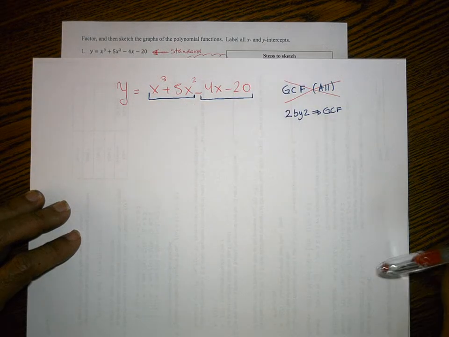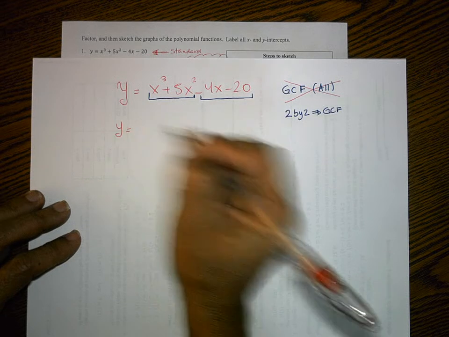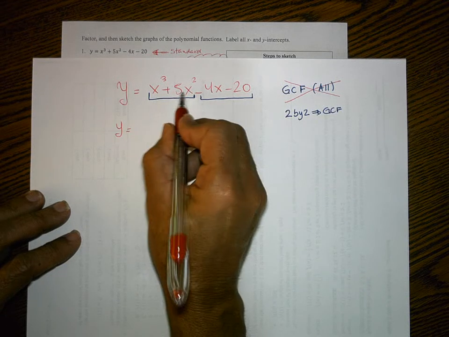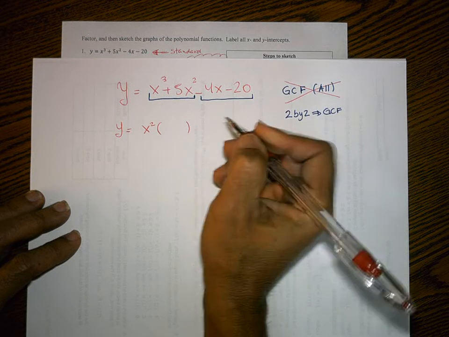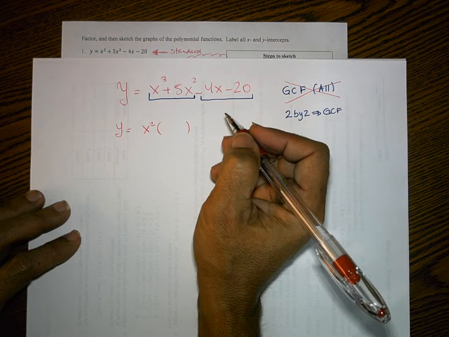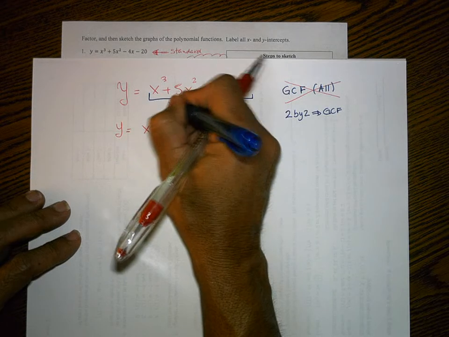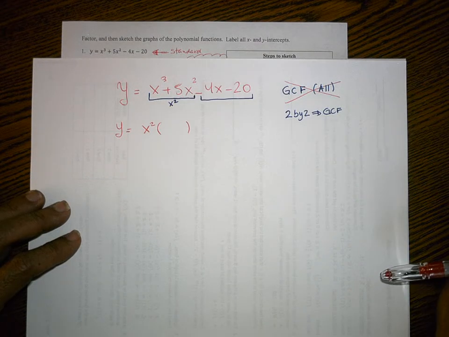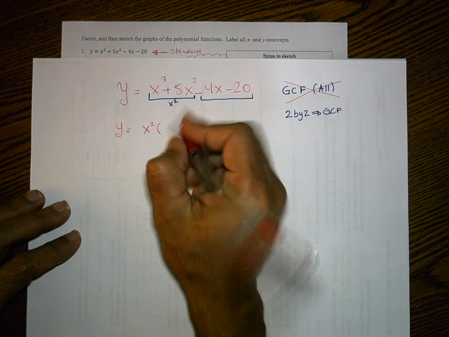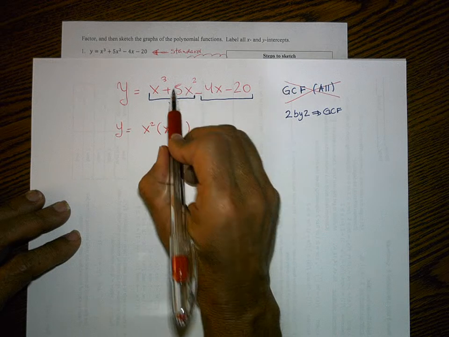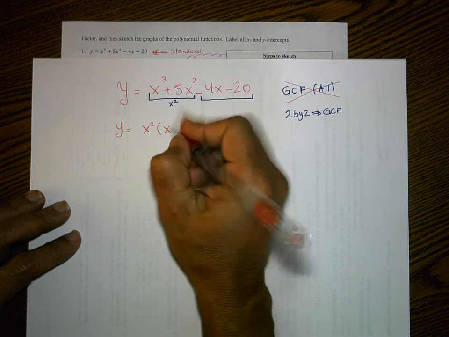Okay, y equals. The first 2 terms, we can definitely factor out an x squared. I've got to stop saying "take out." Factor out an x squared, right? So take a look at this. X squared is our factor that we are factoring out. So x cubed divided by x squared is an x. 5x squared divided by x squared is a positive 5.